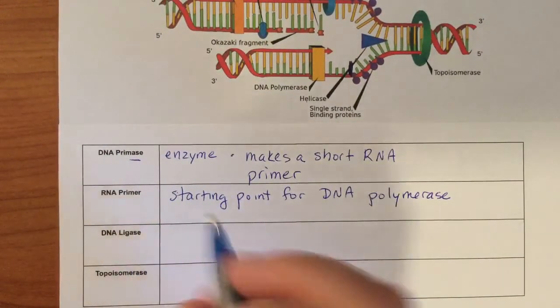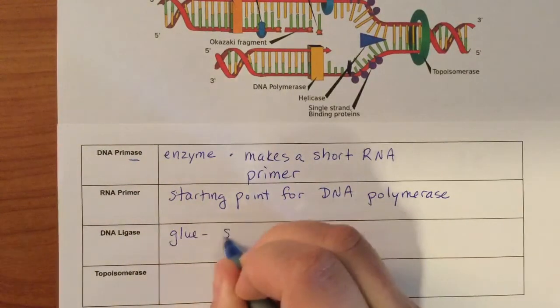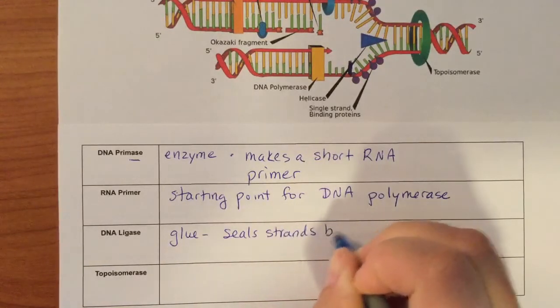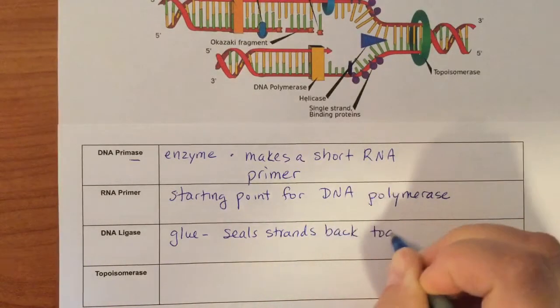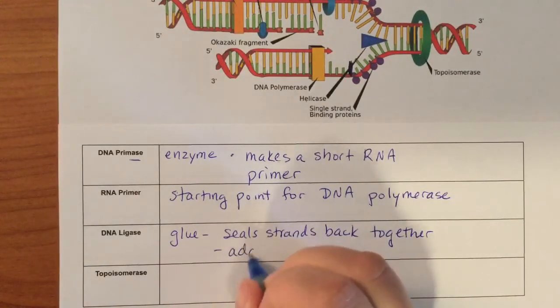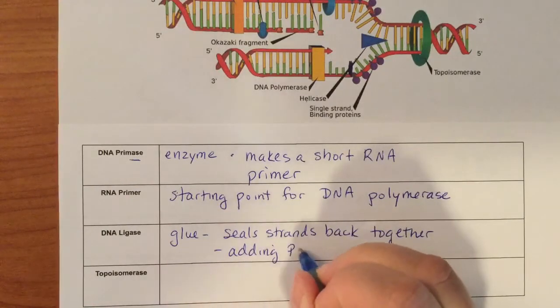I'll skip down to ligase. Ligase's job is it's like the glue, so it seals the strands back together. And it does that by adding some of those phosphate groups back. So they add some of those stabilizing molecules.